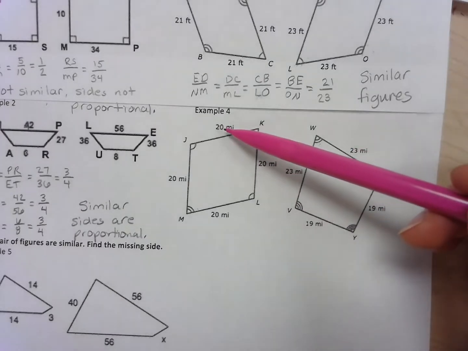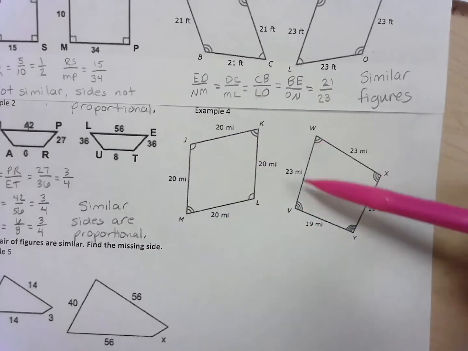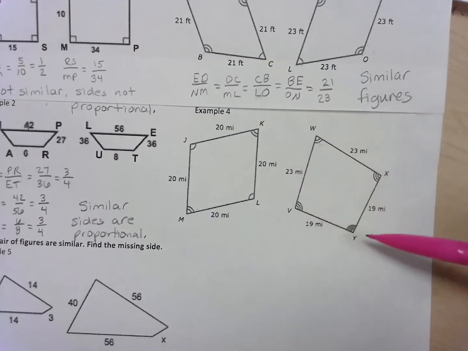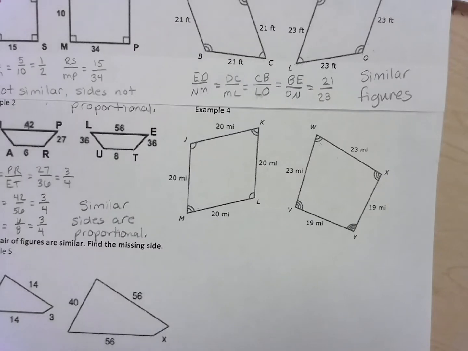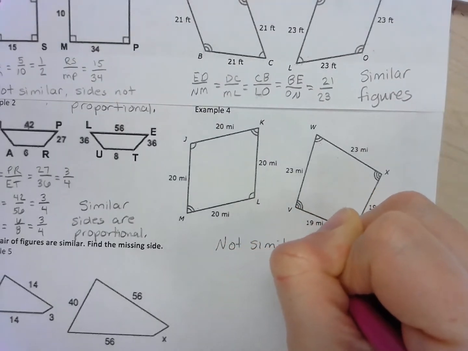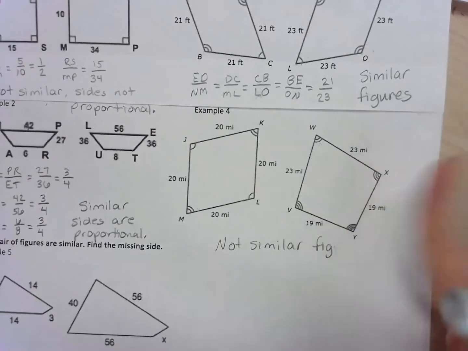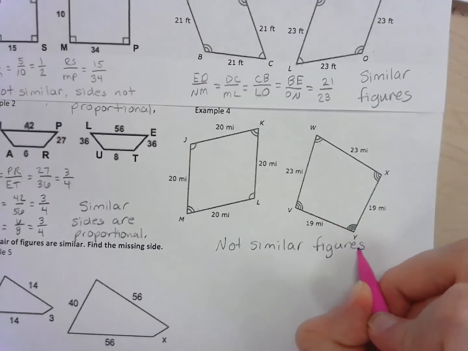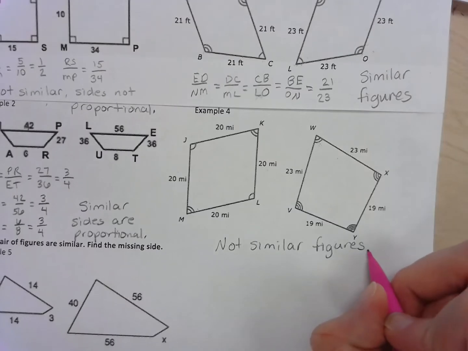If you wanted to start by looking at the sides, notice all of these sides are equal to 20, where over here, our measurements change within the figure. So whether you look at the sides or you look at the angles, we would not have similar figures. Not similar figures. Our corresponding angles are not congruent, and our corresponding sides are not proportional.